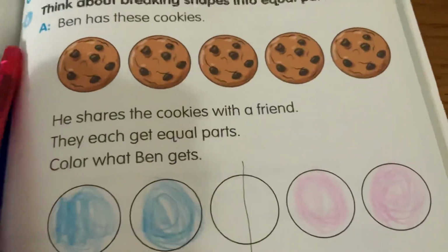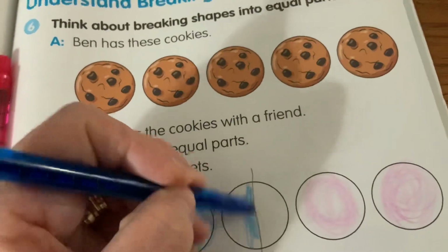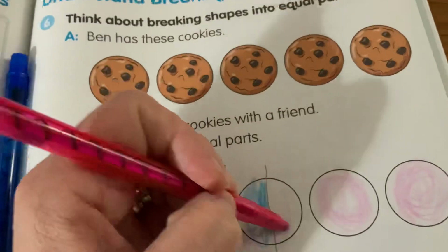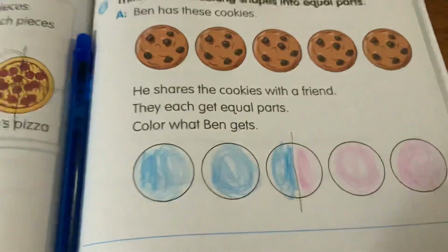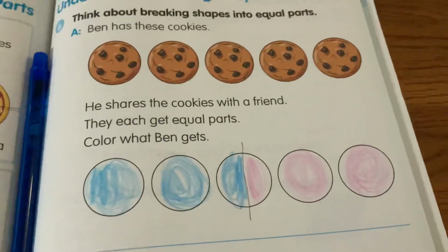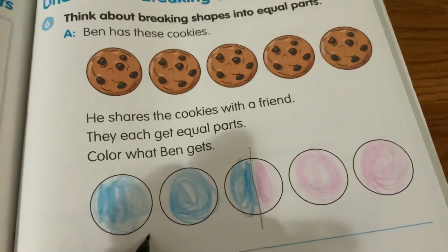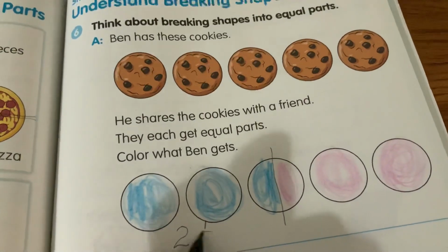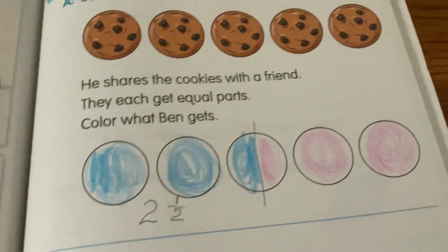So Ben gets a half, and Michael gets a half. So how many cookies did Ben get? He got 2 cookies and a half of a cookie. So I would write that. He got 2 cookies and he got 1 out of the 2 pieces that I made on that cookie. So he got 2 and a half.